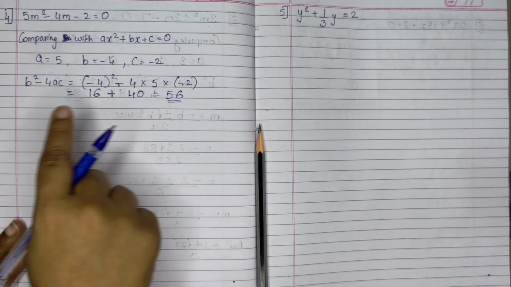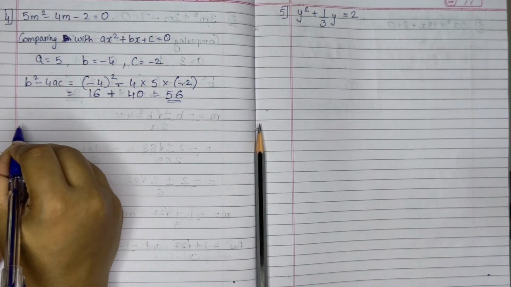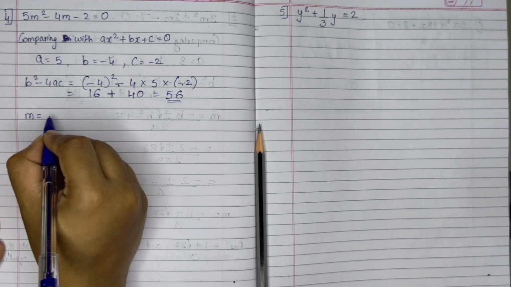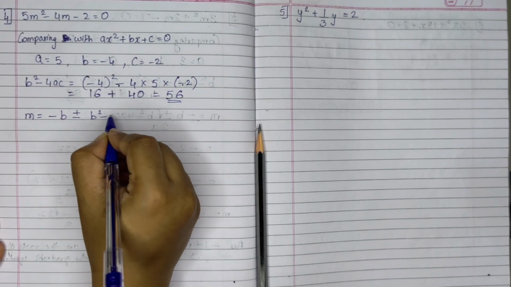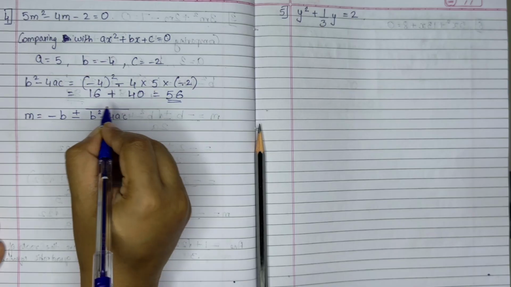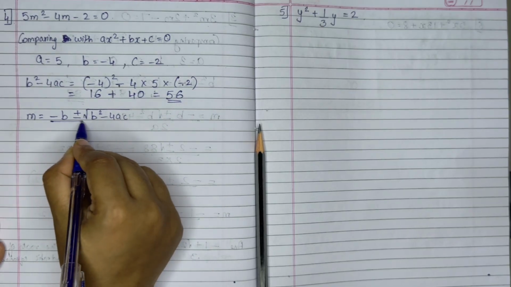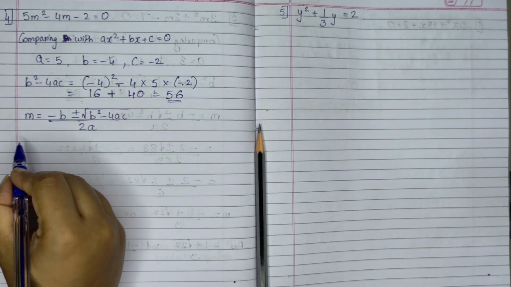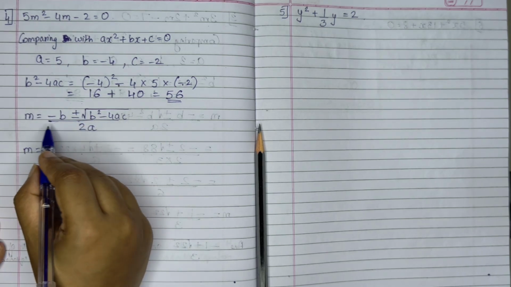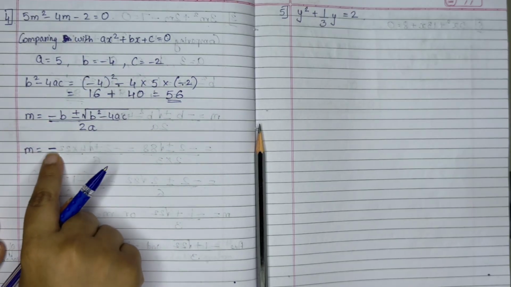After finding that, now we will write the formula. M is there here. So write M is equal to minus B plus minus root of B square minus 4AC upon 2A. Okay, write down the formula. Now we will substitute. M is equal to minus B. First write the minus sign as it is.